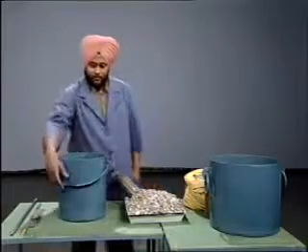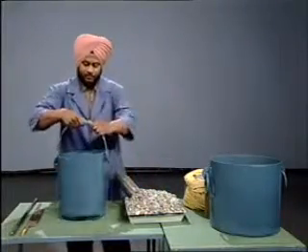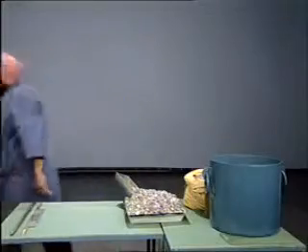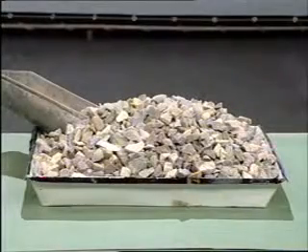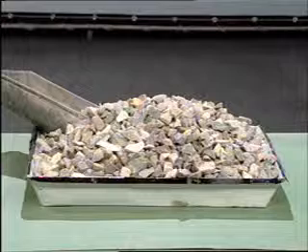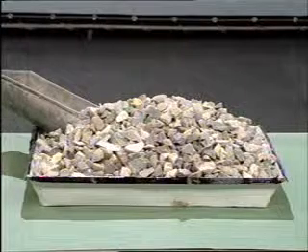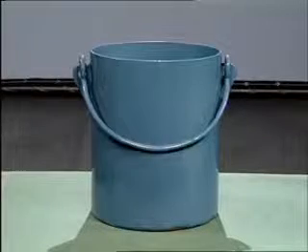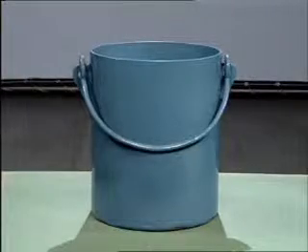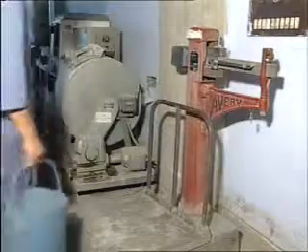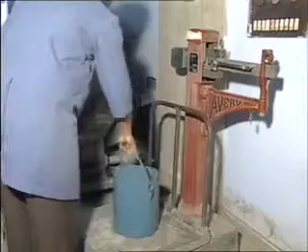To start the experiment, choose the metal measure of desired capacity depending upon the size of the aggregate. In this case, since the size of the aggregate is 20 mm, the metal measure of 15 liters capacity is used for the test. Take the empty weight of the metal measure.